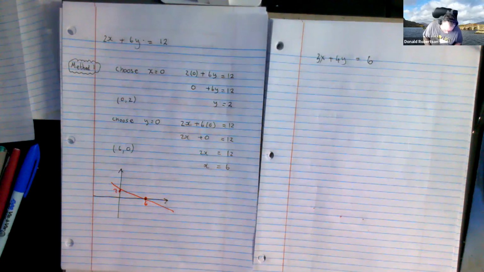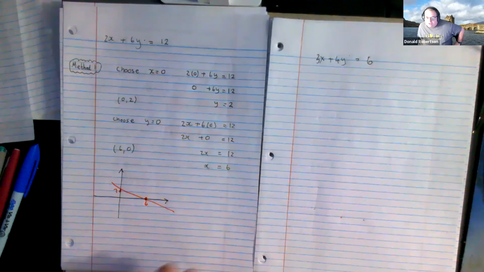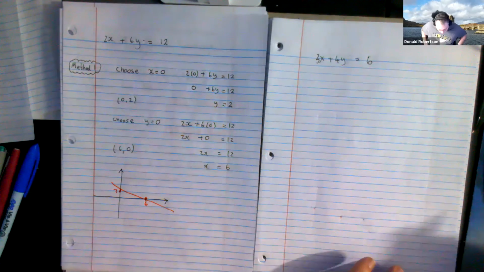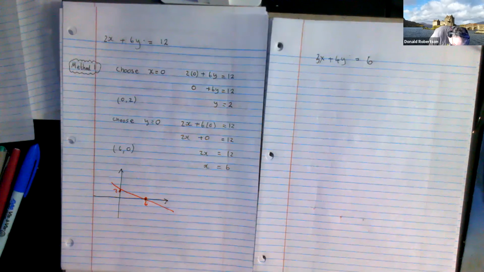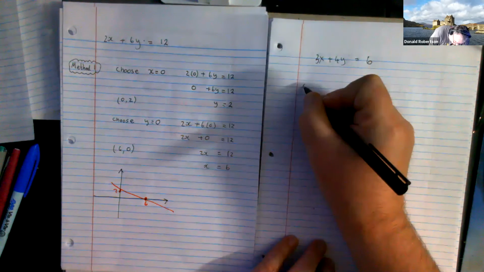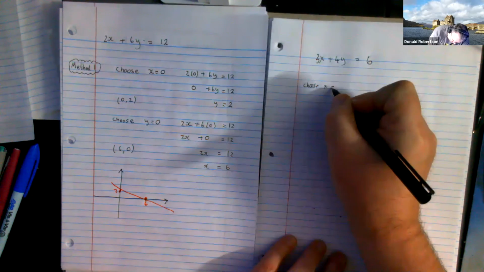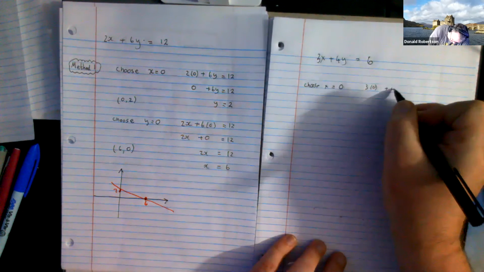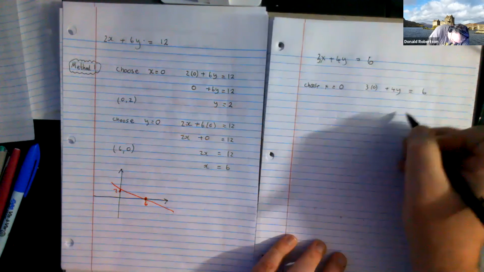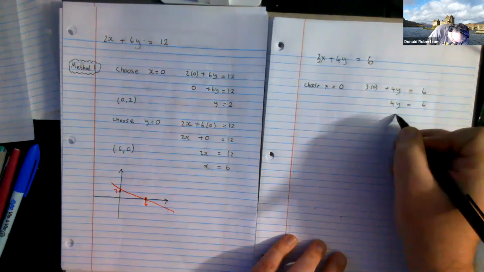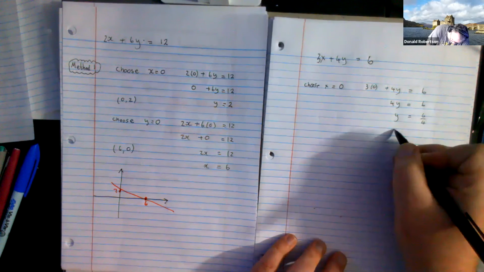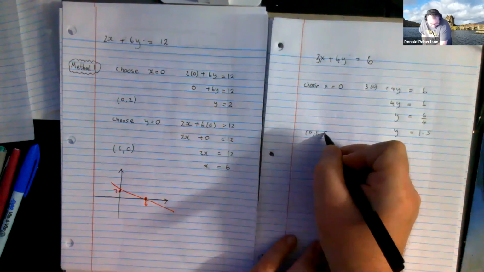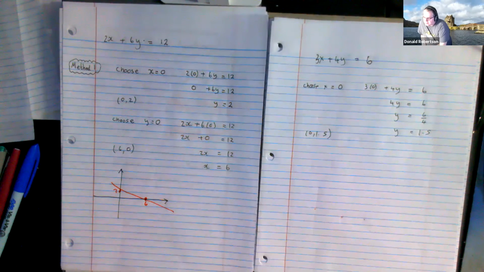If I tried to do that one using this method, it actually would probably work, but let's just do the choose x equals 0. That becomes 3 lots of 0 plus 4y equals 6. That's 4y equals 6, which is 6 over 4, essentially 1.5. So it could work. Would you agree? That method could work.